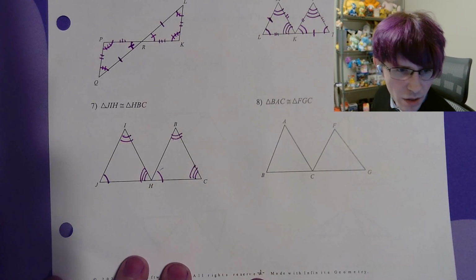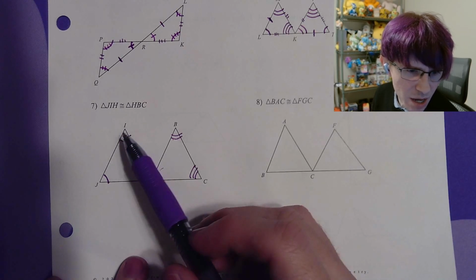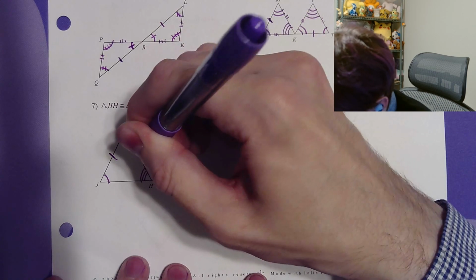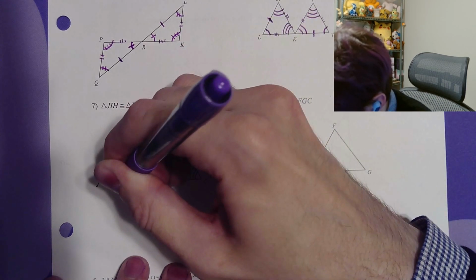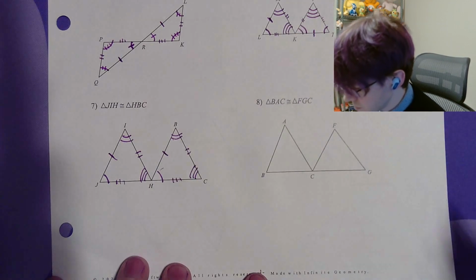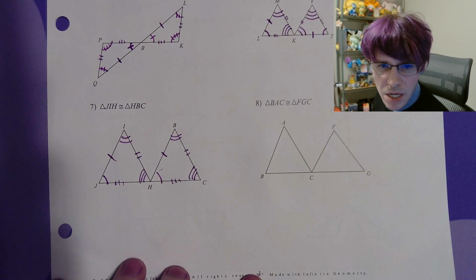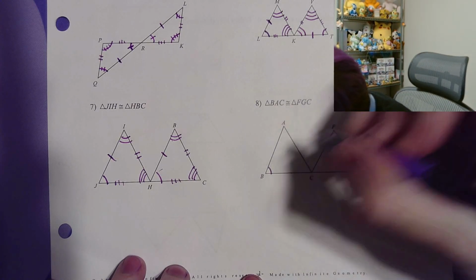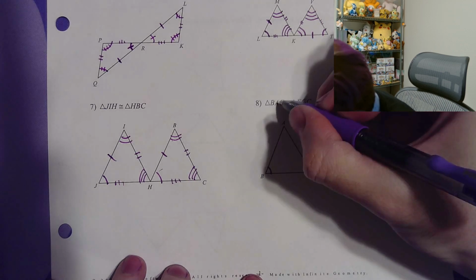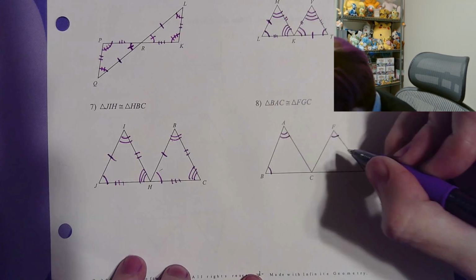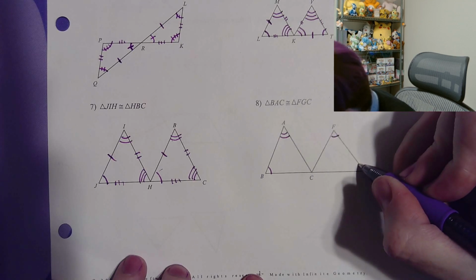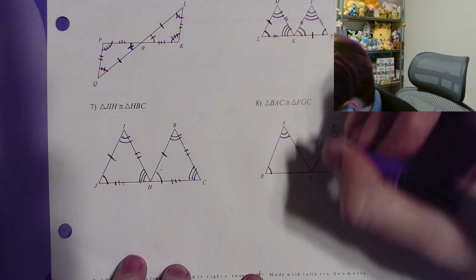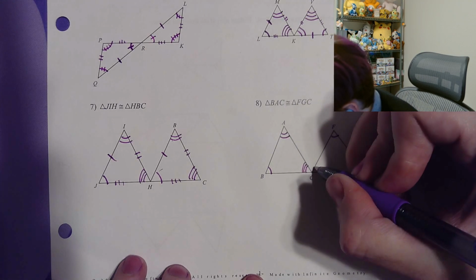And because they're in the same spot, basically bottom left, top, bottom right, I think it's going to be really, really fast to do these tick marks. 1 there, 1 there, 2 there, 2 there, 1, 2, 3, 1, 2, 3. Nice. And then BAC congruent to FGC, we have angle B and angle F, angle A and angle G, and then angle C and angle C. So both of these get the triples.